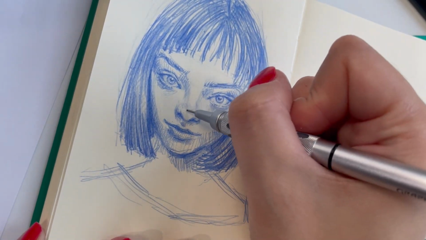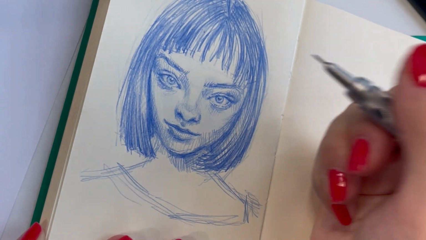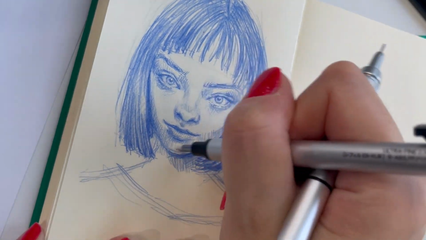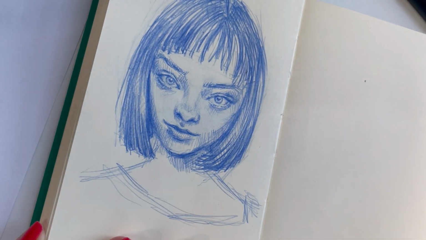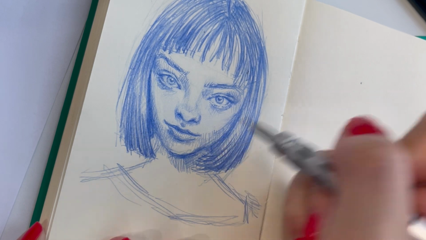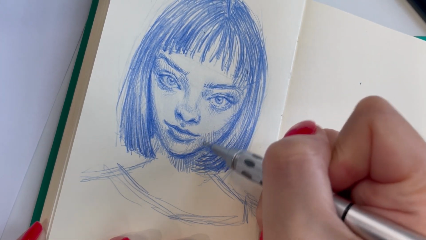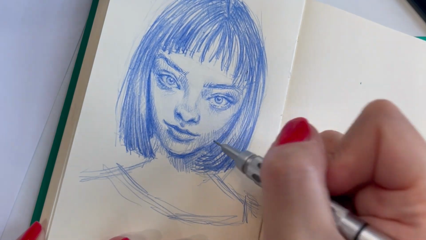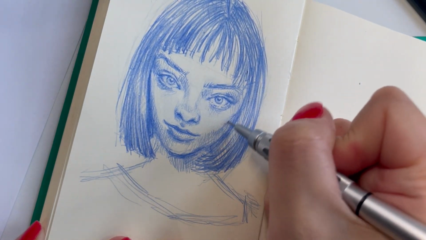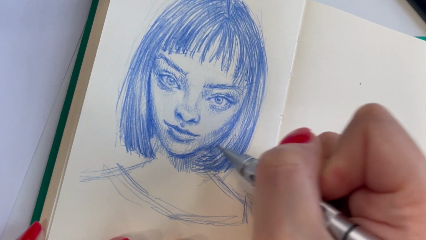But this is basically it. I'm at the final touches. I'm adding some more transition around the face.